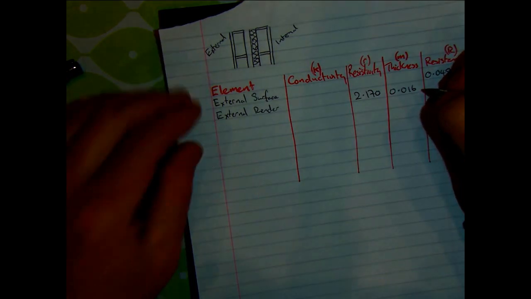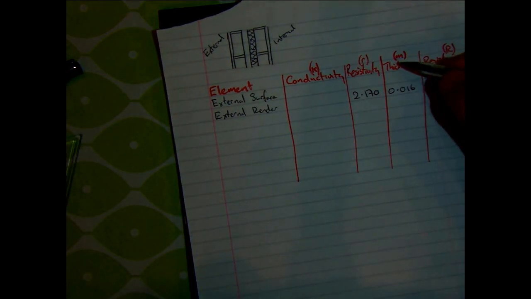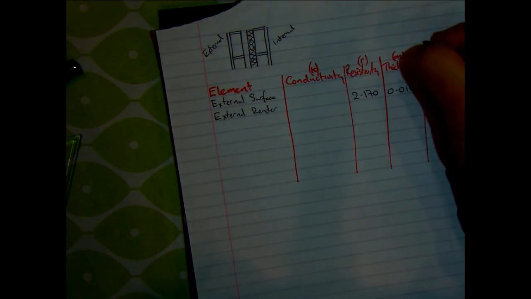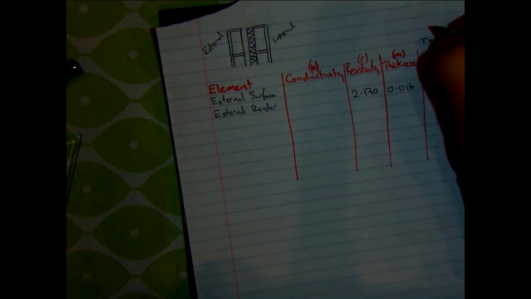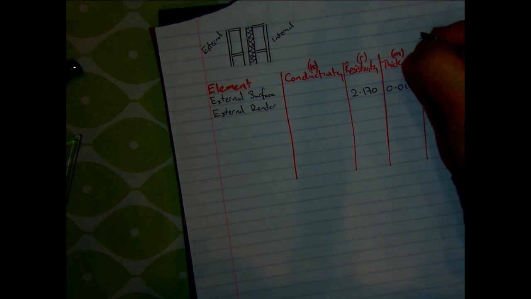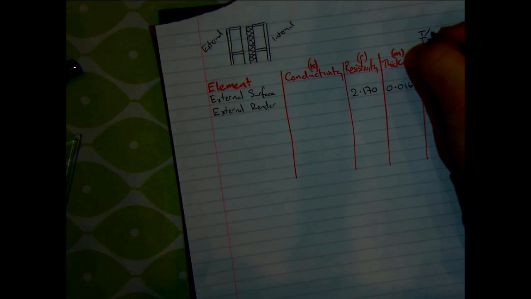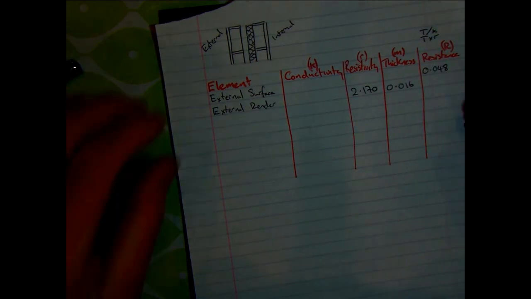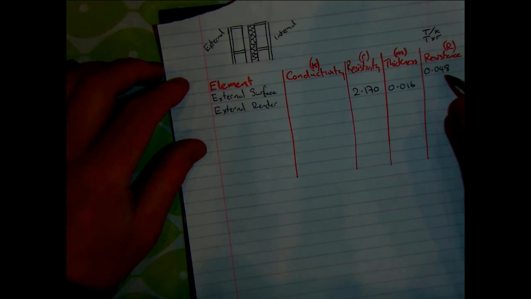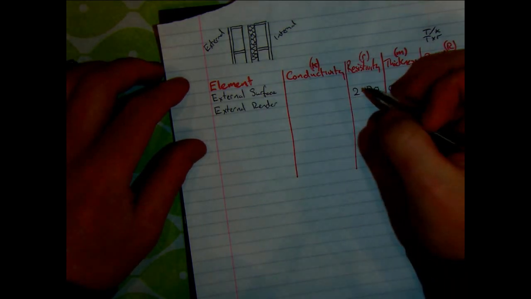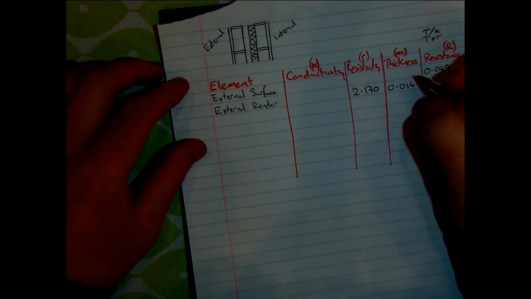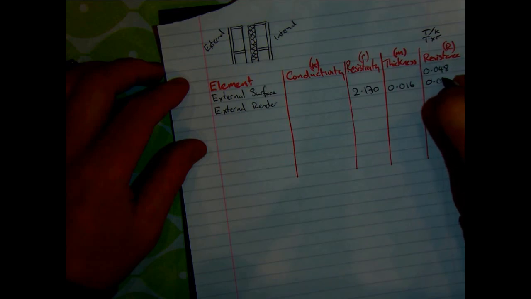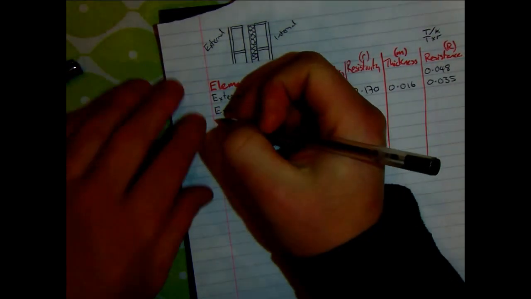Okay. Now our formulas. When we have the resistivity, it's going to be T by r, the small r, and if we have the conductivity, it's going to be T over K. So there are two formulas that we need to calculate our resistance. When we put in the formula for T by r, we multiply this by this, we're going to get 0.035.